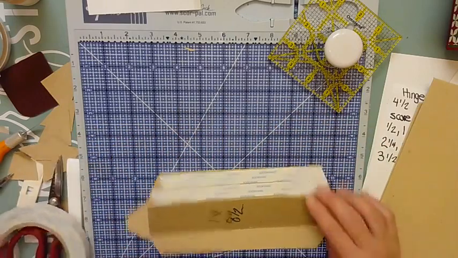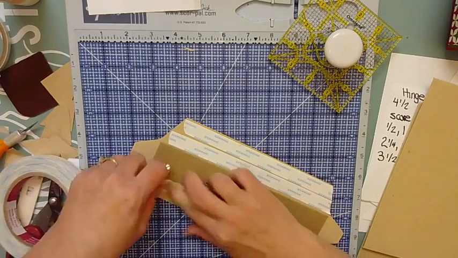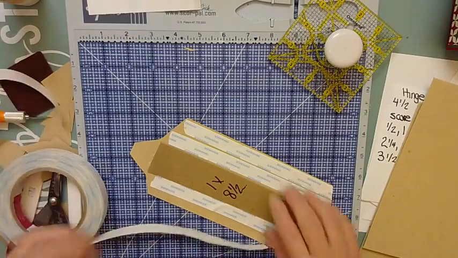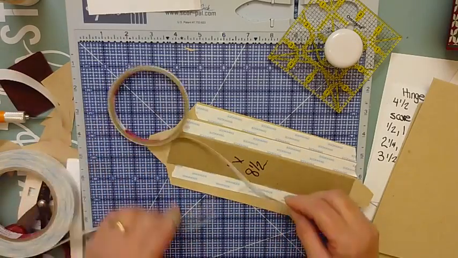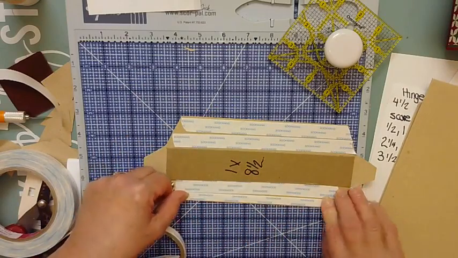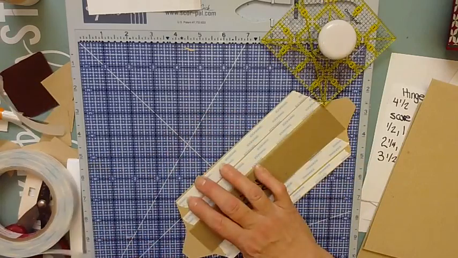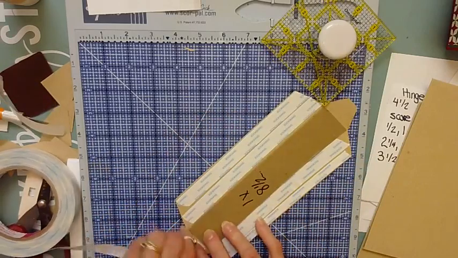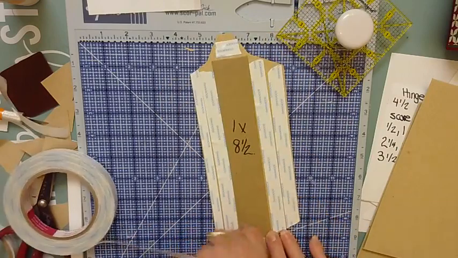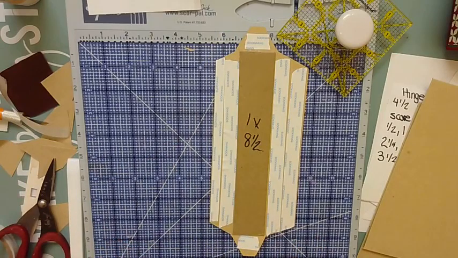Now the only part we're gluing down right now are the little end pieces. I'll have to use this on this side. I'm really off kilter here. Doesn't matter, it all gets folded in anyway, but I still like to have it kind of even on each side if I can. That one out of the way.